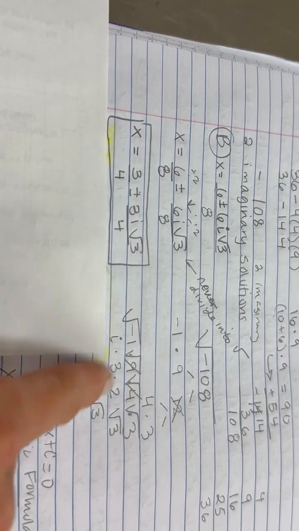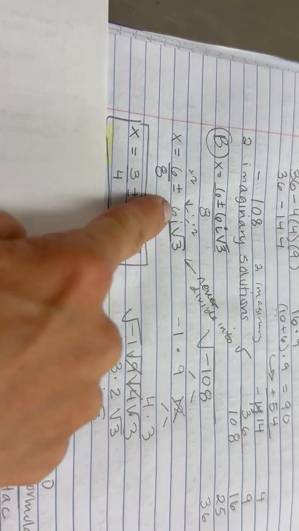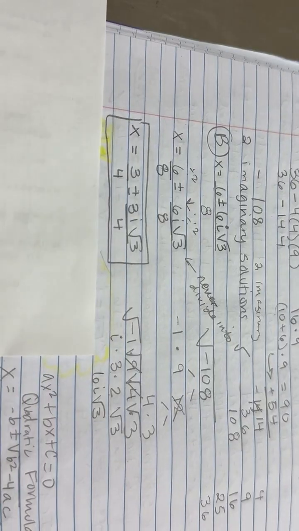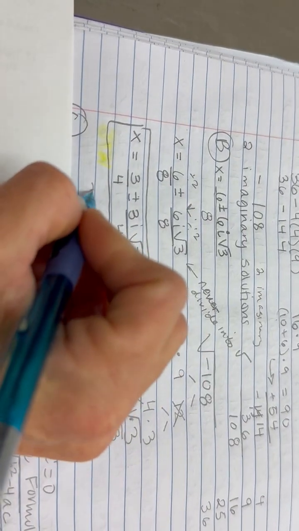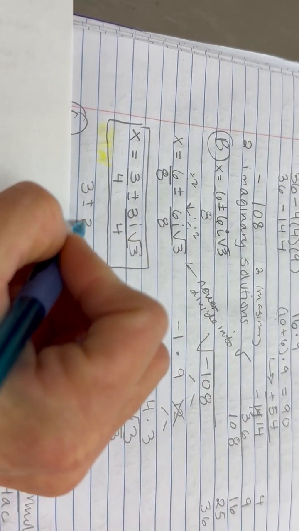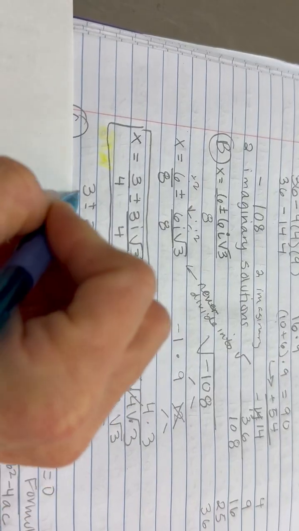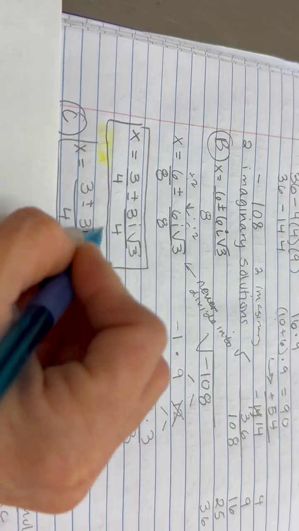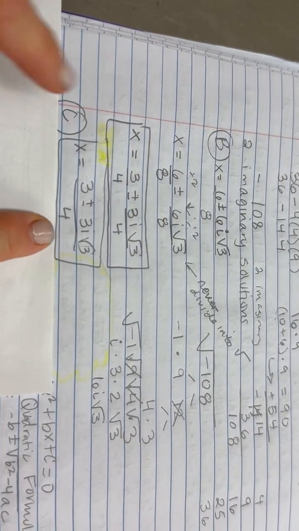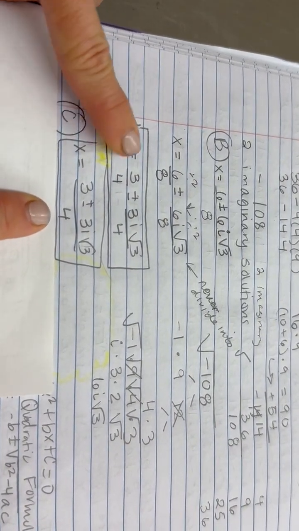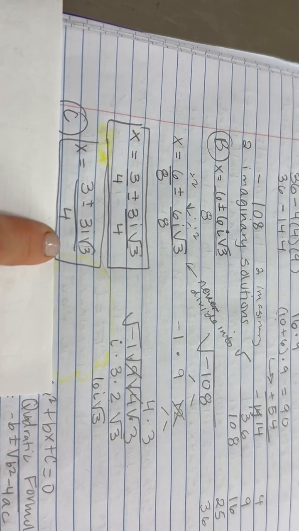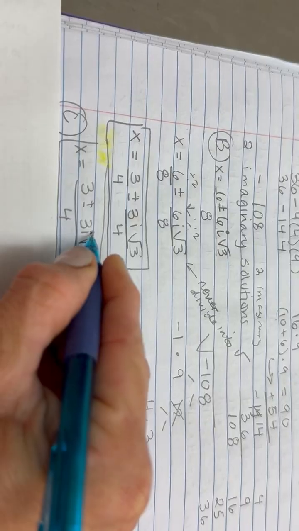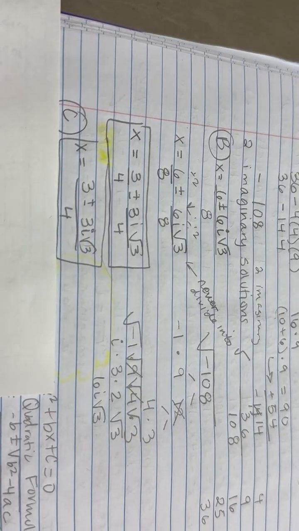So you're noticing the rad 3 stays as the rad 3, but the 6 and the 8 both reduced. You can write it like this, or you could write it as 3 plus or minus 3i rad 3 over 1, 4. And that would be just as good, right? These two are equal. So if you prefer to write it like this, good. I prefer to write it like this with just 1. And let me make sure that that i is definitely shown. All right, that's it.